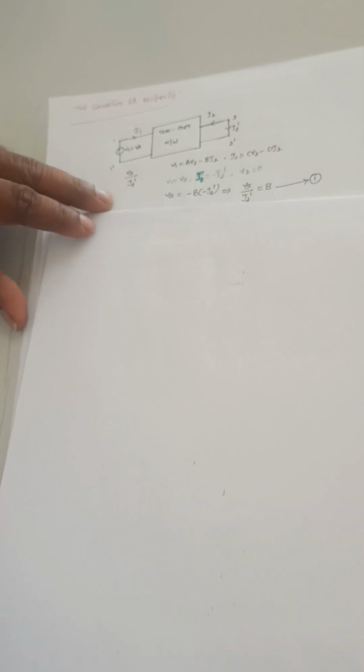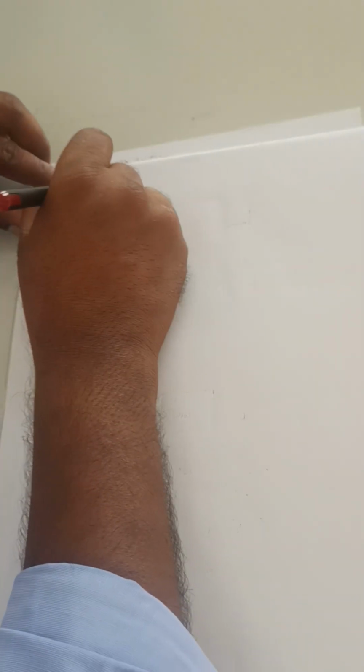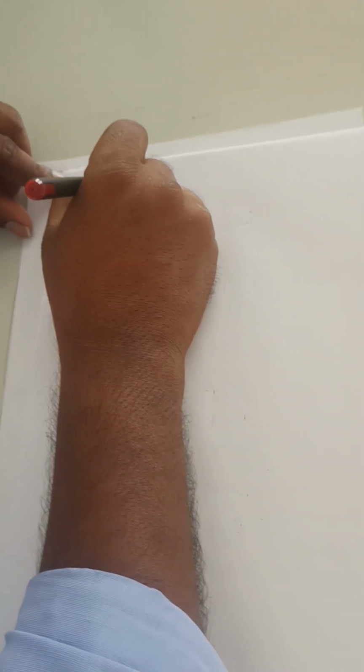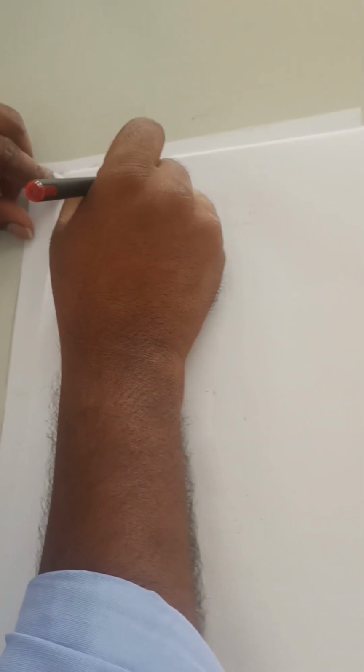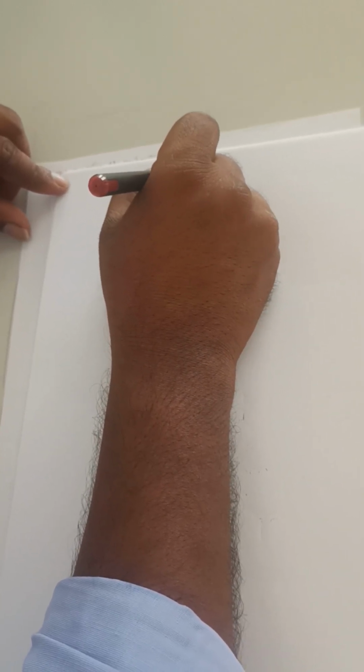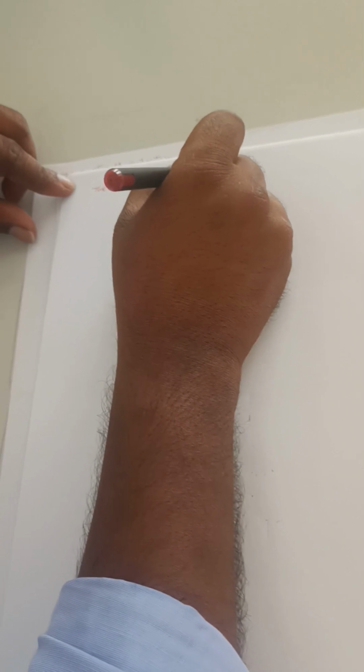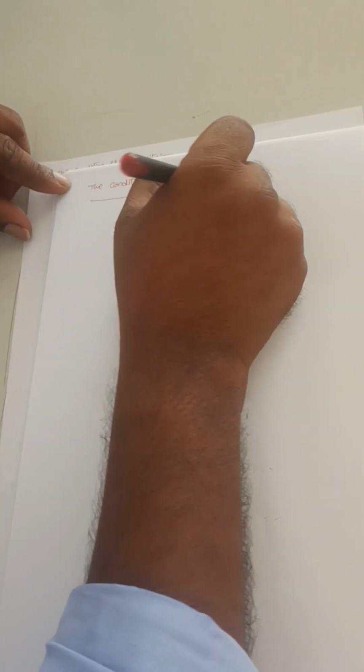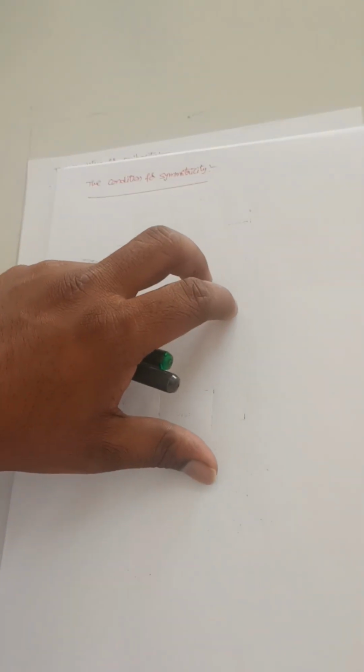Now let me derive the condition for symmetricity in terms of ABCD parameters.